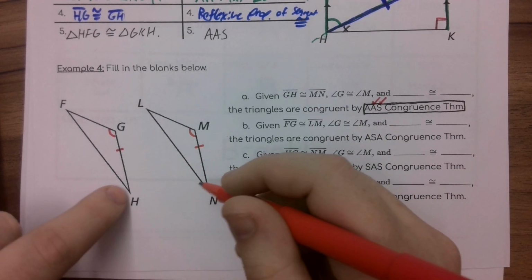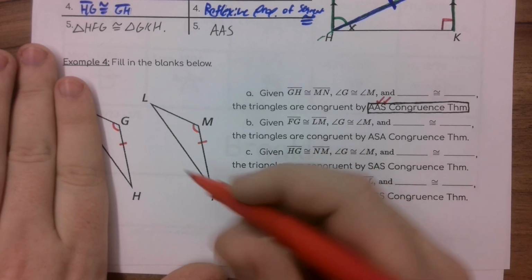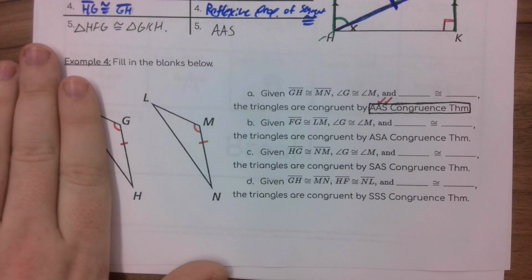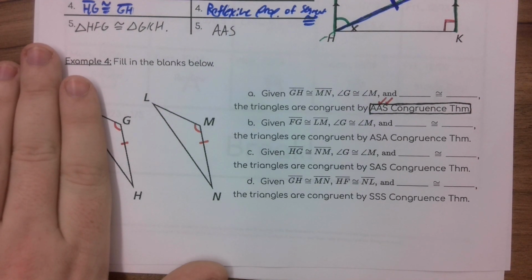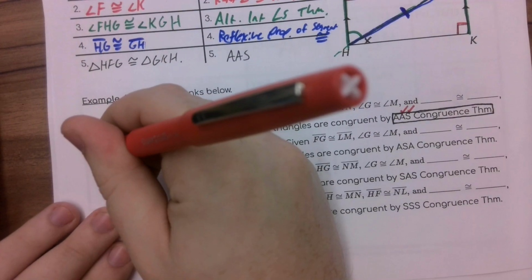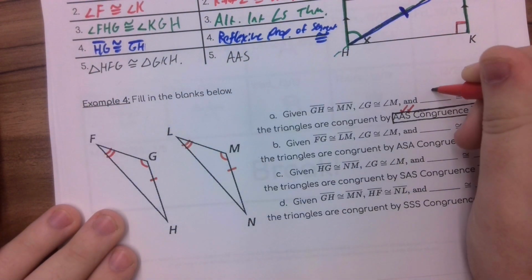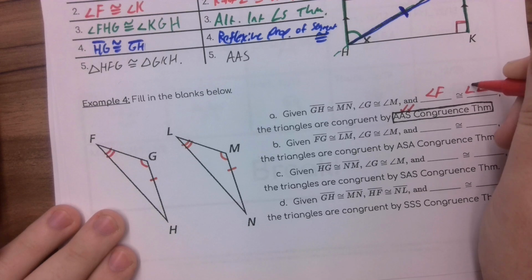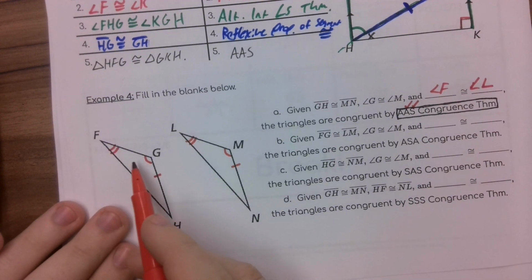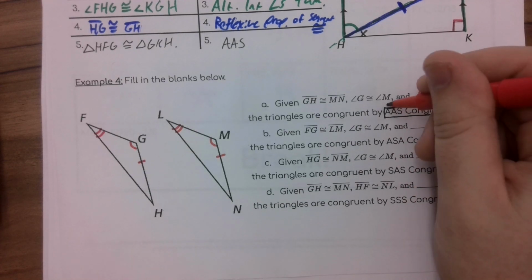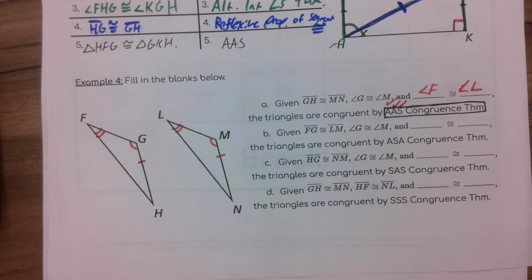Well, if we picked H and N, think about what that would look like. An angle next to a side next to an angle. That would be the ASA congruence theorem, and we don't want that. So I'm going to pick angle F is congruent to angle L, because now we've got an angle next to an angle next to a side on both triangles that are congruent. We've made it work. Pause the video and see what you can do with the next couple of examples.